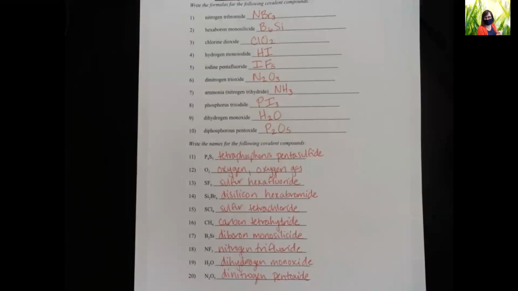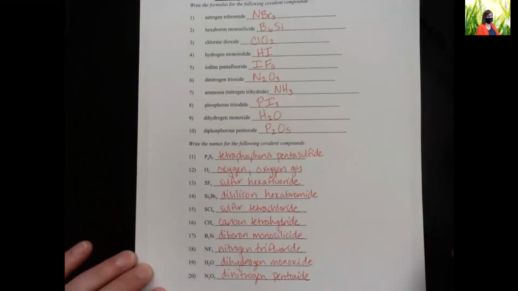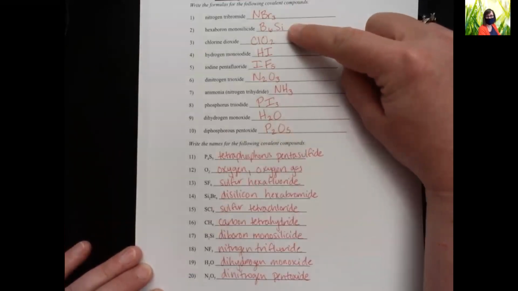So here are the answers for our worksheet, and I'm going to read them out loud in case that helps you guys who are having trouble seeing. It is up to you. If you'd like to write them down, you can. If you want to keep practicing and check against the answers before you take the quiz, you can do that too. So number 2 is B6Si.